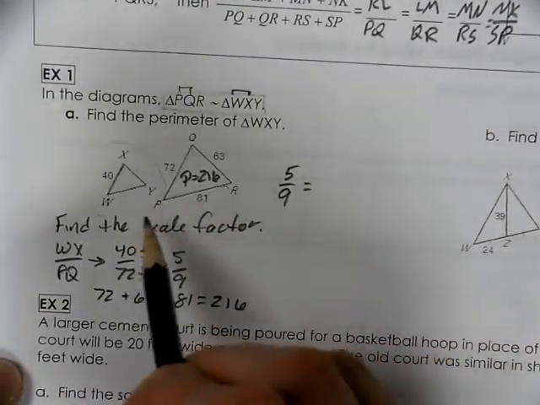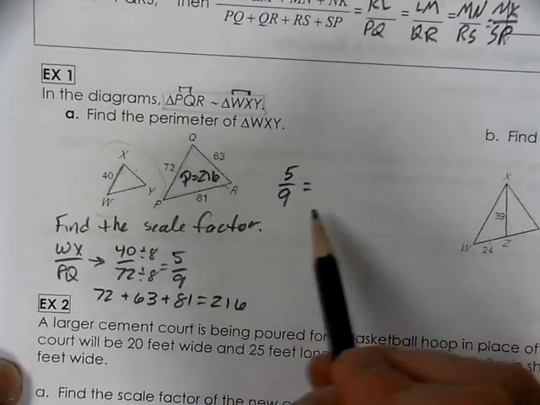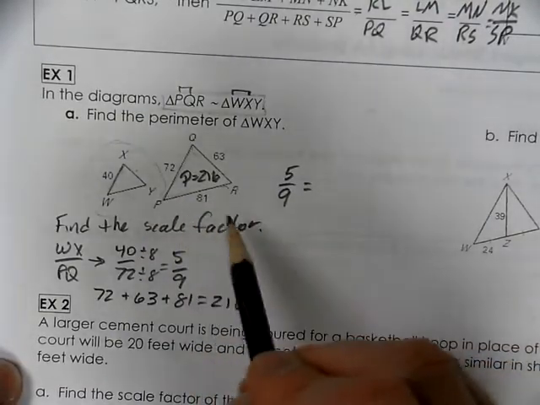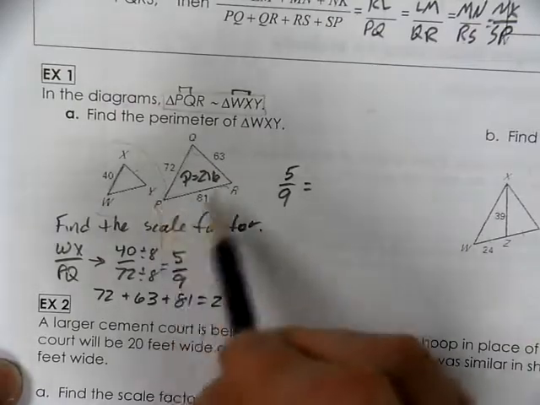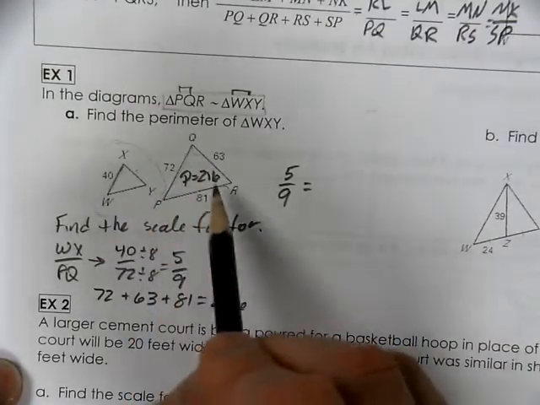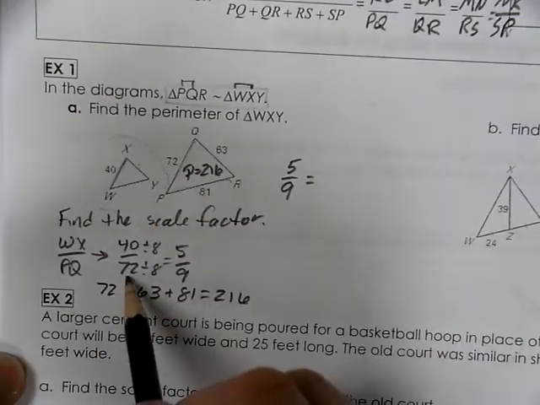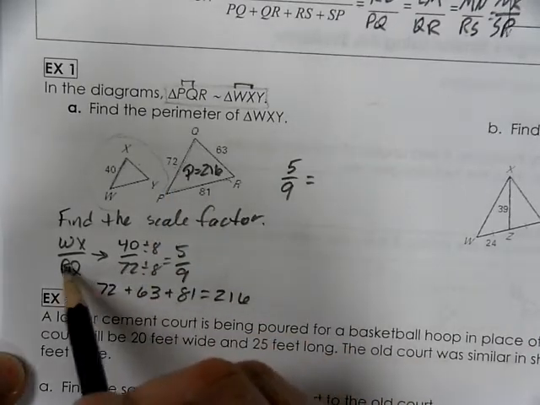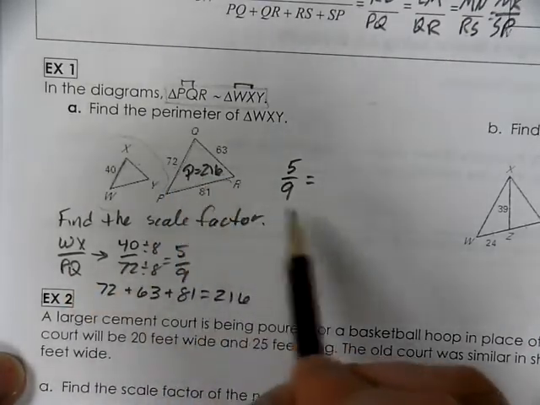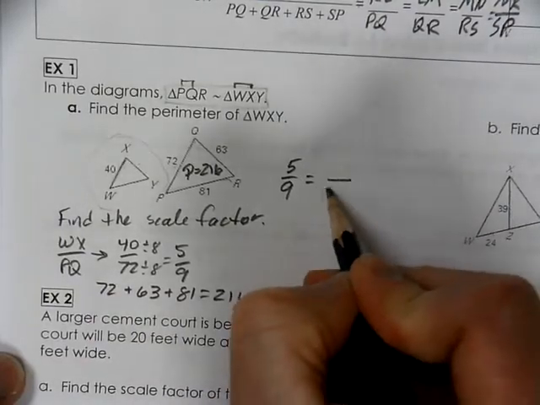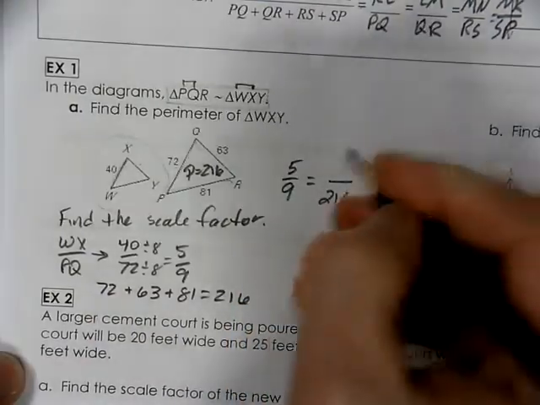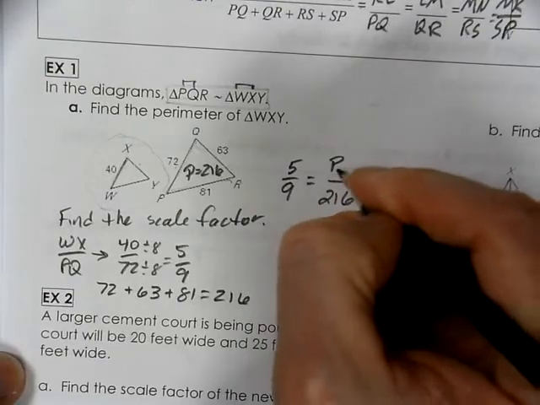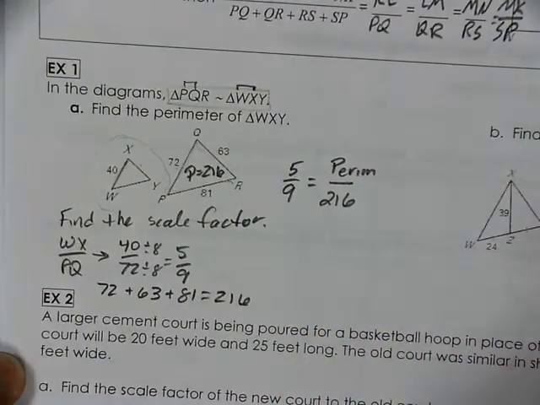The 216, does that go on top or on bottom? Because the 216 is of the larger triangle, because the 216 comes from the triangle with the 72 on bottom, the PQ is on bottom, so we know that the 216 has to be on bottom. And the perimeter is going to be on top.